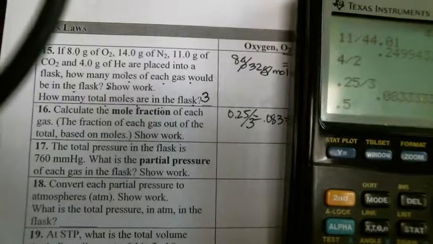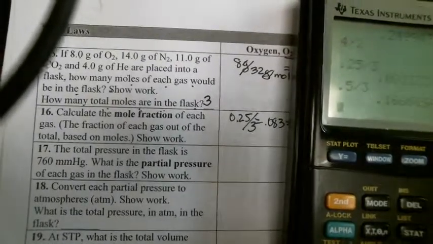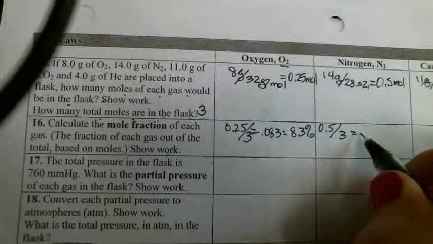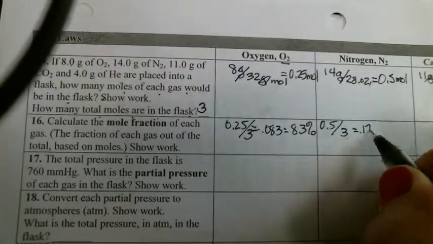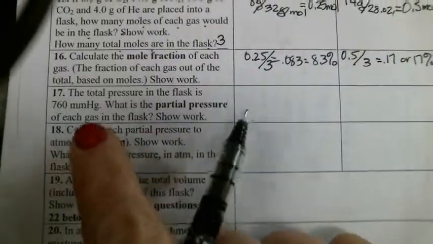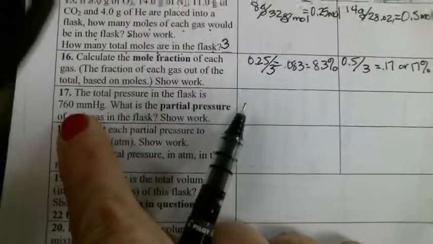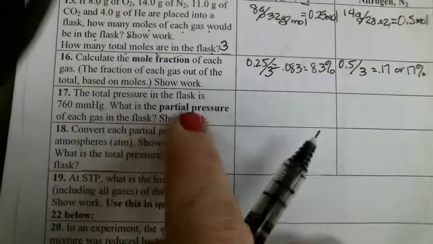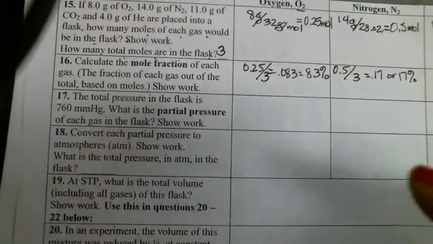And what is 0.5? Half a cookie, and you have to share it with 3 people. Well, you only get 0.17, or 17%. Now here it says the total pressure in the flask is 760 millimeters of mercury. What's the partial pressure of each gas?